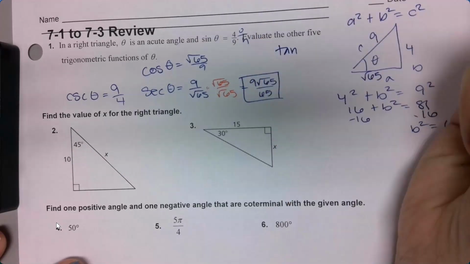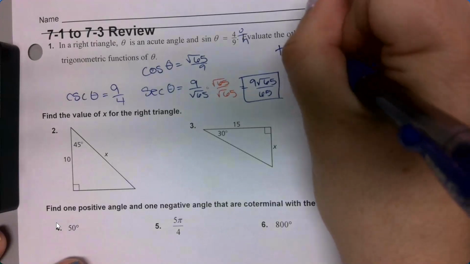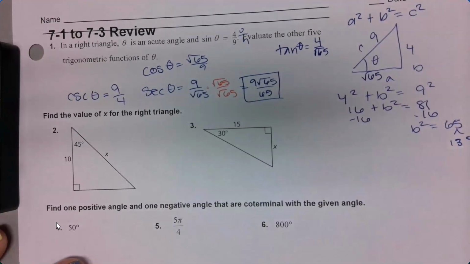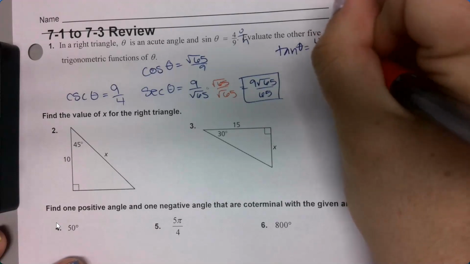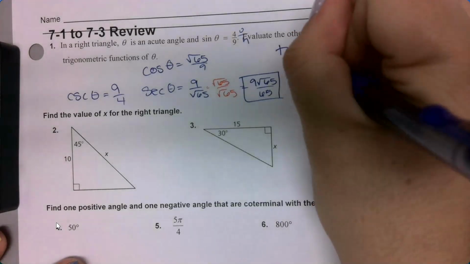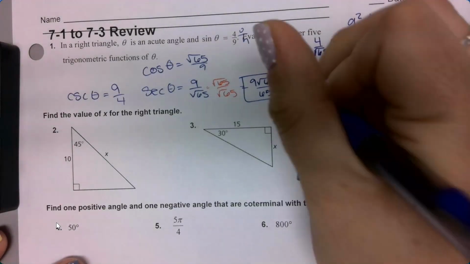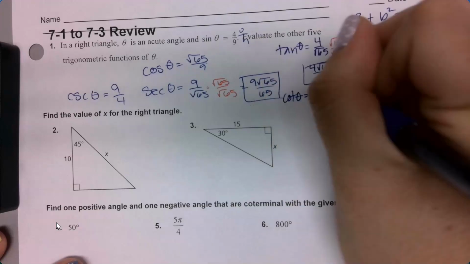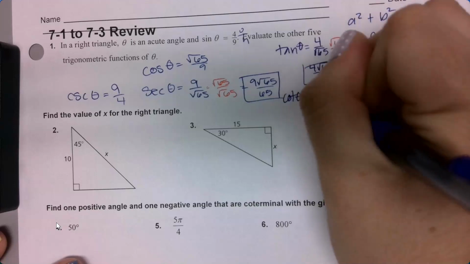Tangent is opposite over adjacent. So 4 over square root of 65. Again, I don't like that square root of 65 in the denominator. So I multiply by the square root of 65 over the square root of 65. This gets me 4 square root of 65 over 65. And then cotangent, I just flip tangent. So I have the square root of 65 over 4.